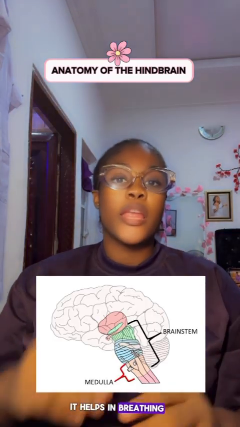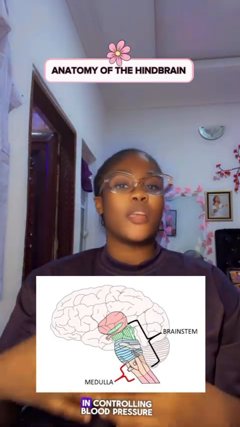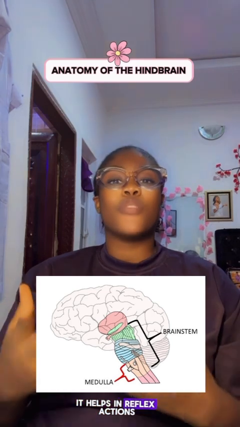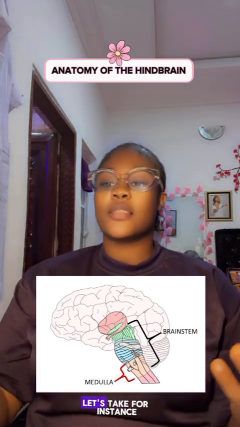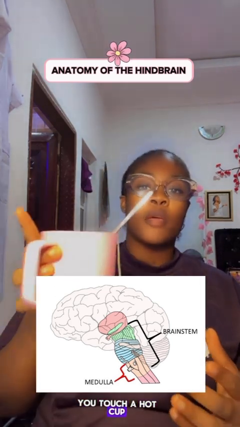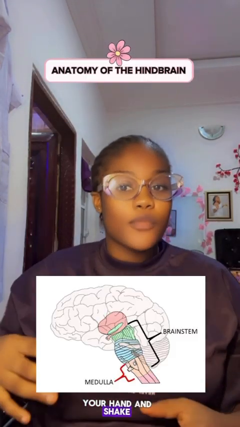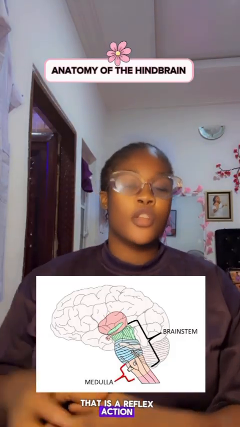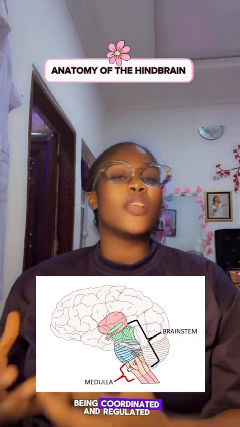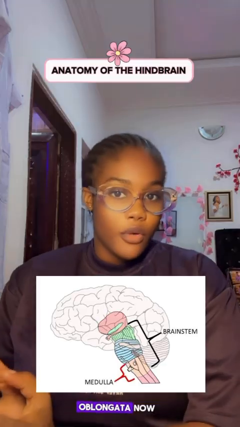It helps in breathing. It regulates breathing. Now it also helps in controlling blood pressure. It helps in reflex actions. What are these reflex actions? Let's take for instance, you touch a hot cup. Now the ability for you to quickly remove your hand and shake due to the heat, that is a reflex action. So this reflex action is being coordinated and regulated by the medulla oblongata.